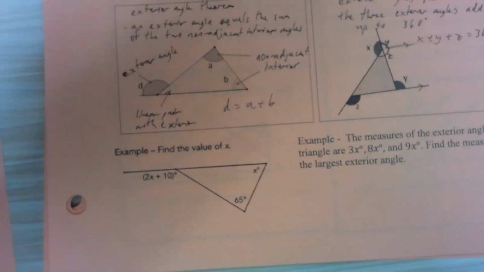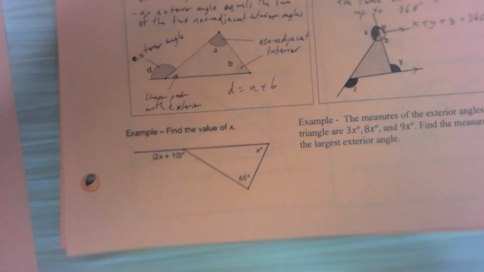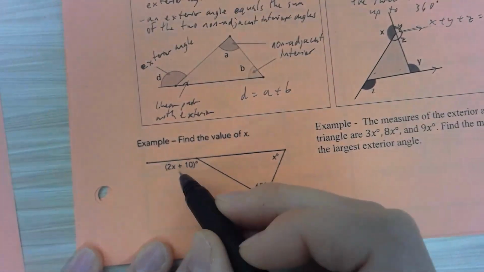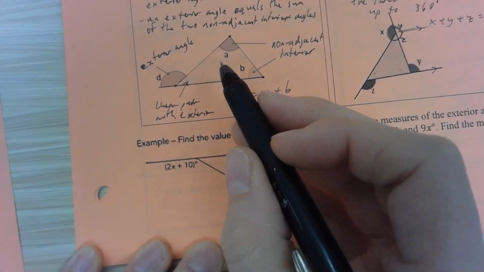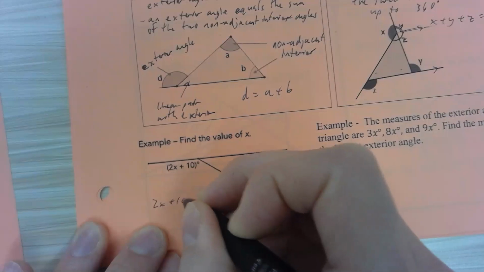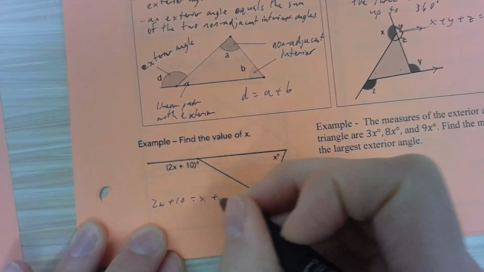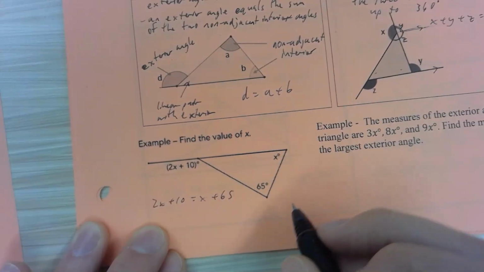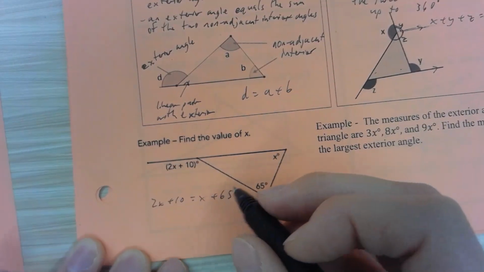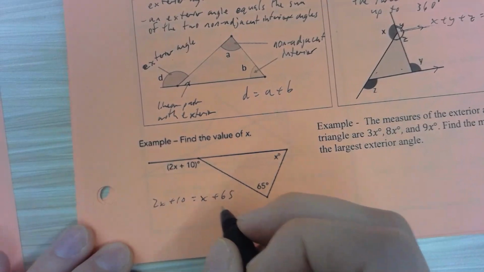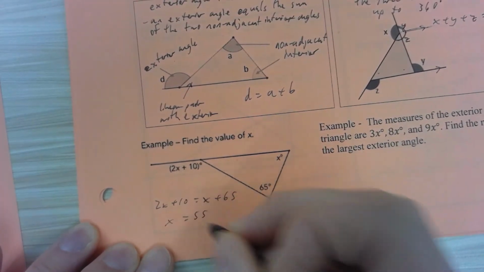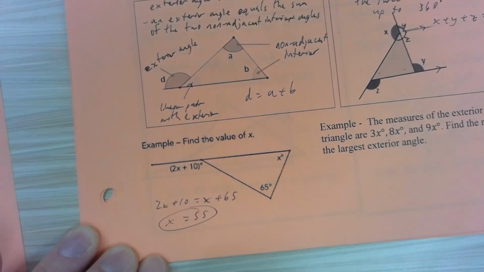Okay. This single exterior angle is equal to the sum of the two non-adjacent interior angles. So 2x plus 10 is equal to x plus 65. The x and the 65 add together to equal the same total as that 2x plus 10. So we can subtract x, we can subtract 10 to find that x is 55.